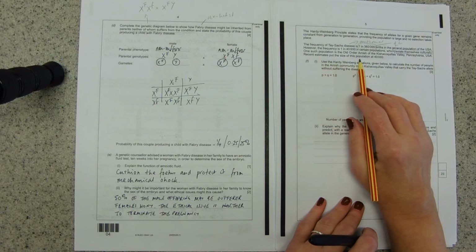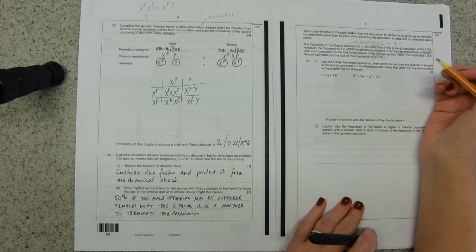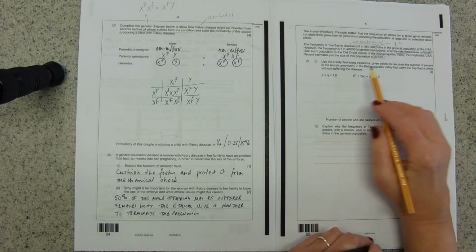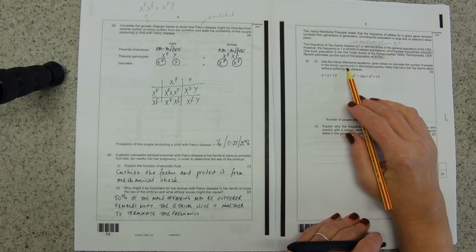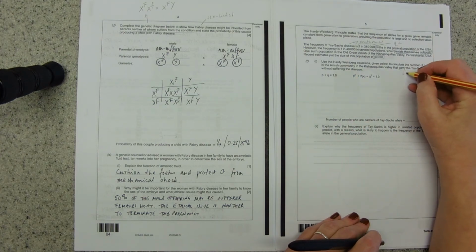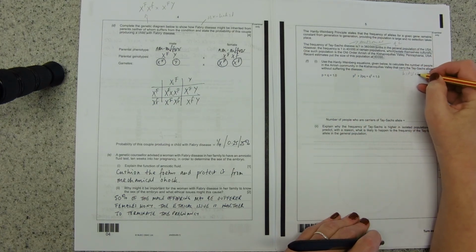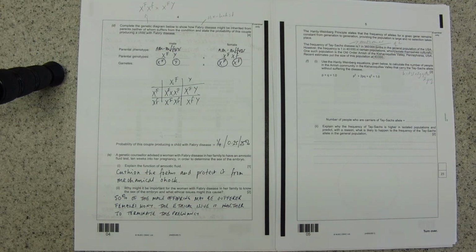Recent estimates put the size of this population, so that's the overall population size, at 40,000. Using the Hardy-Weinberg equations, calculate the number of people in the Amish community that carry, so this is the heterozygotes. So that's 2pq, the Tay-Sachs allele.